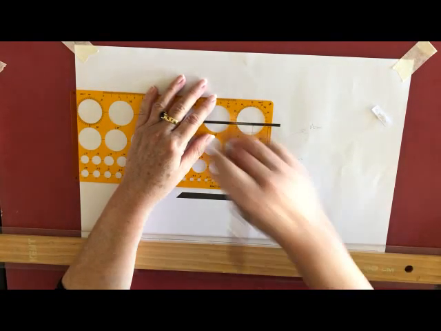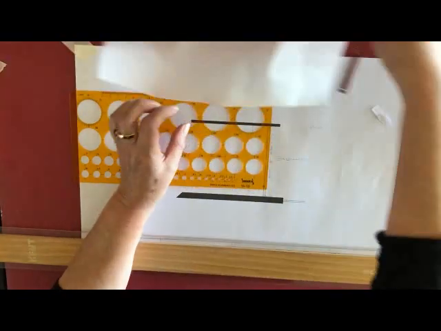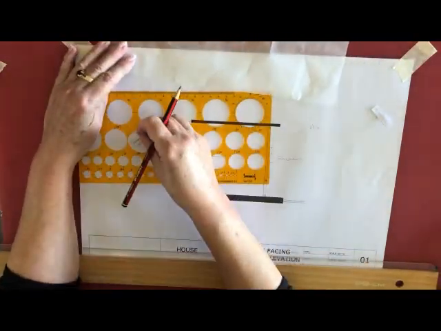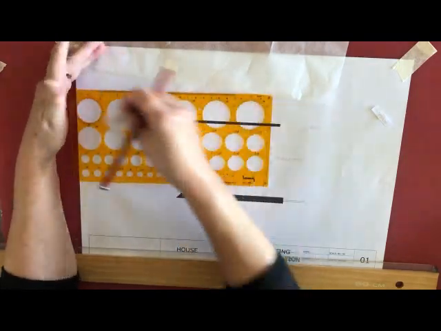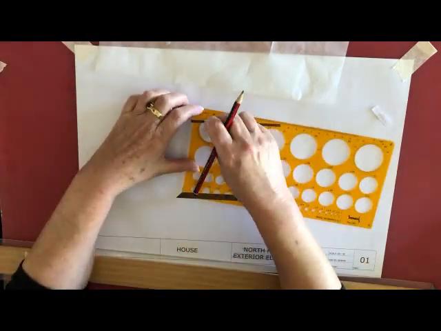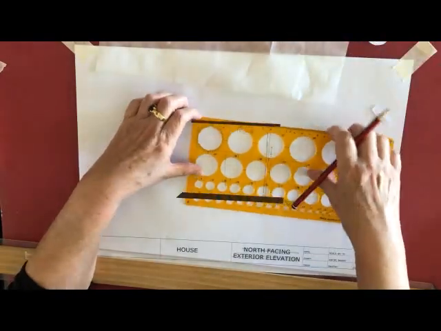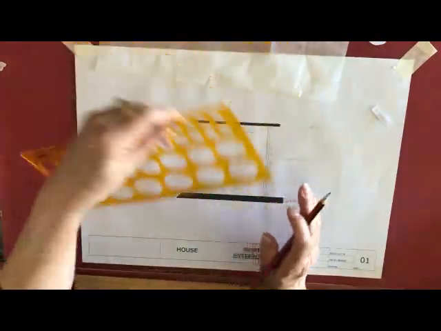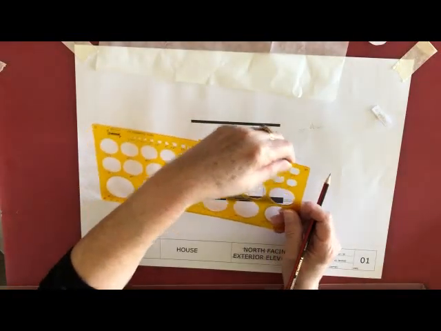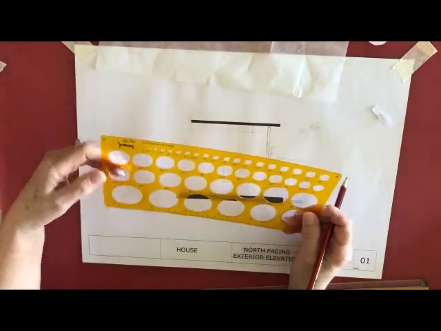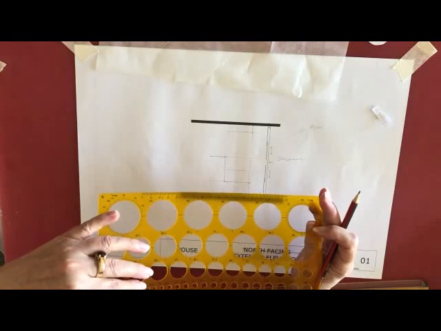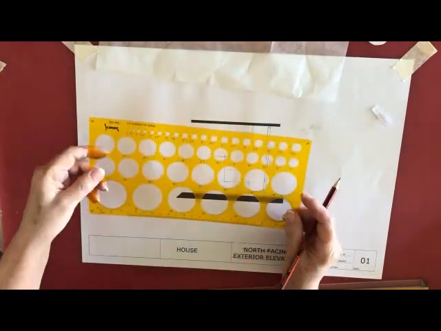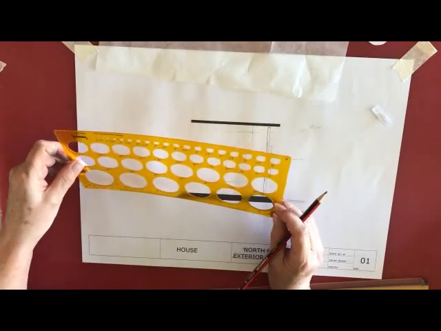So if I look down here, you can see my size. I'll just take that off there, and it's one of these somewhere. It's this one. Okay, so it's that one. With a circle template, you'll see that this one doesn't have little bumps on the back of them, which usually come off the page, but this one doesn't.